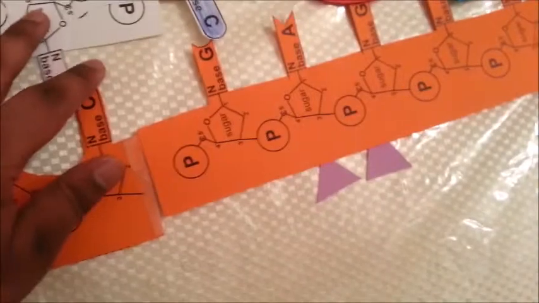And one enzyme that is involved in the lagging strand that is not in the leading strand is DNA ligase.